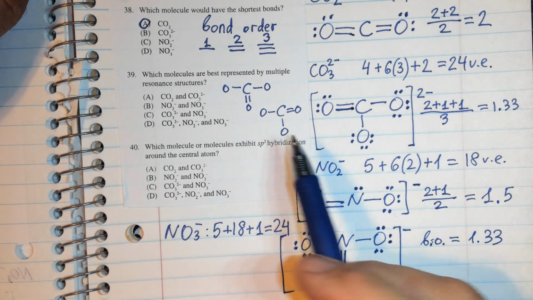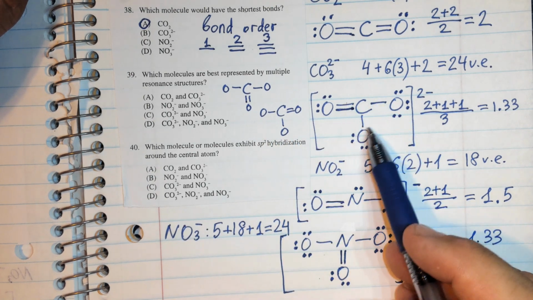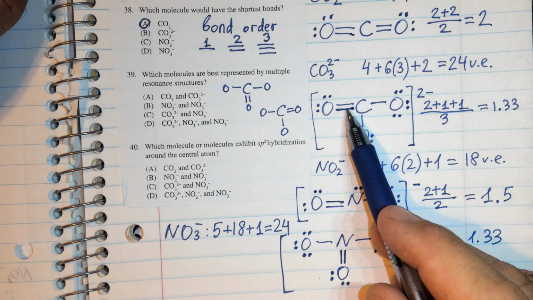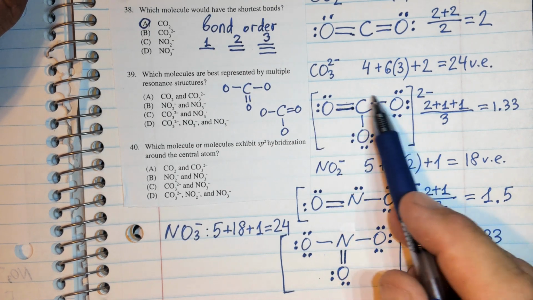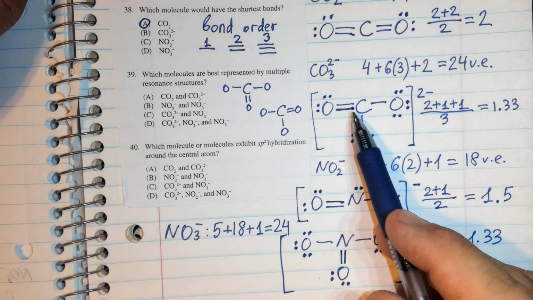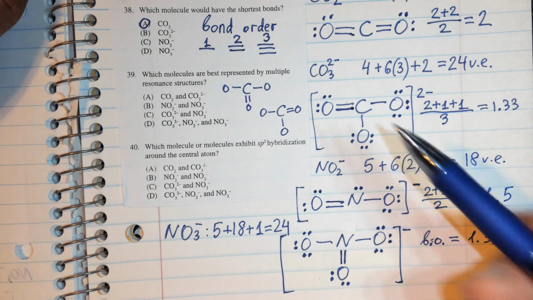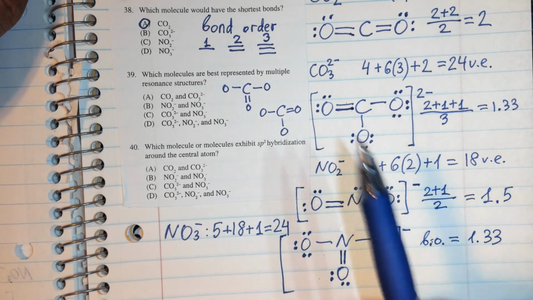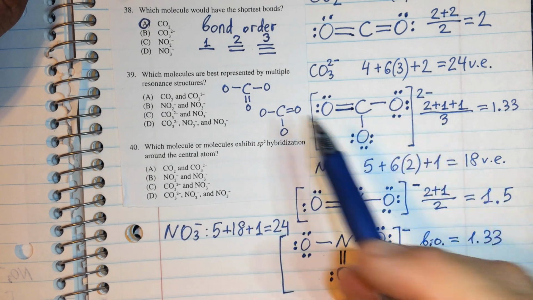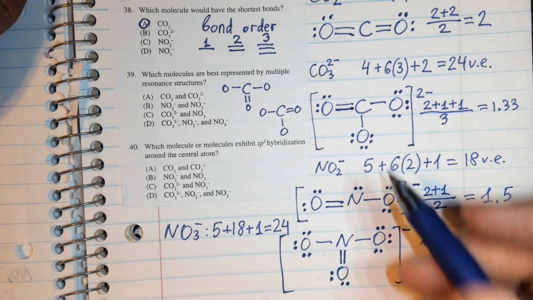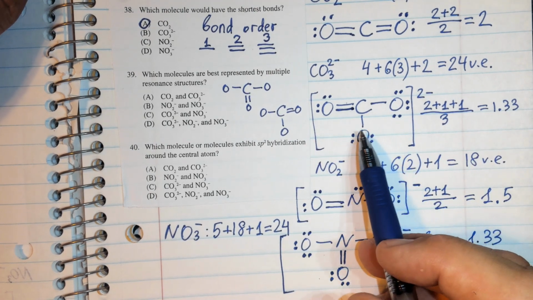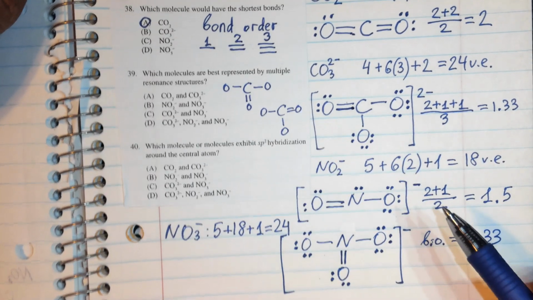In fact, if you were to measure these bonds, you wouldn't be able to determine which one is a double bond. So all of these bonds will have the same length and energy. So they are equivalent, all of these bonds. That's how you know that you actually can have these resonance structures. So yes, for CO3 we can draw 3 resonance structures.